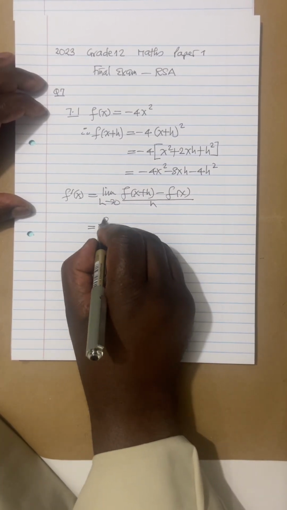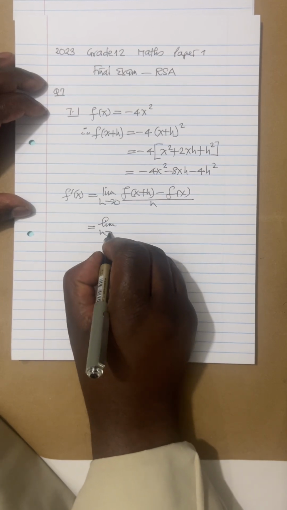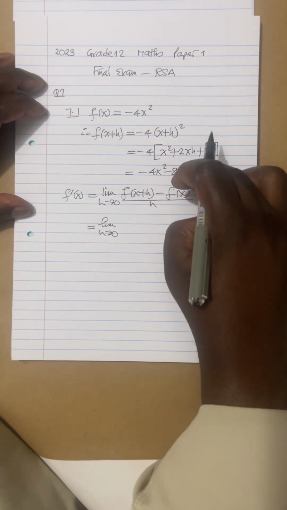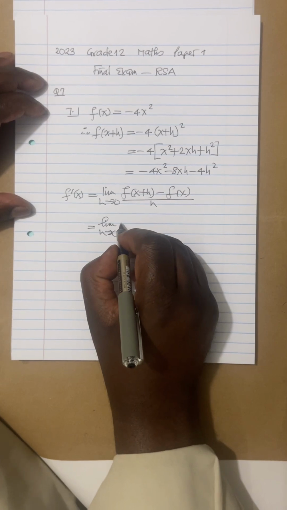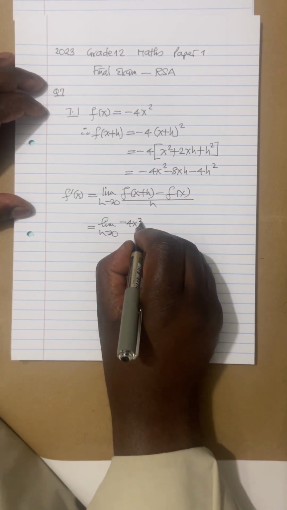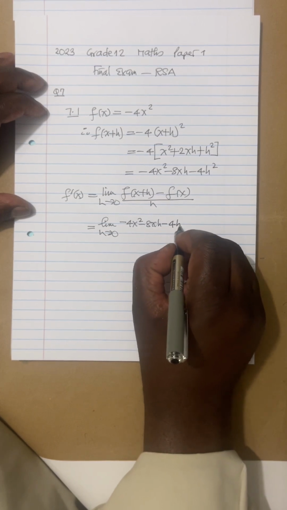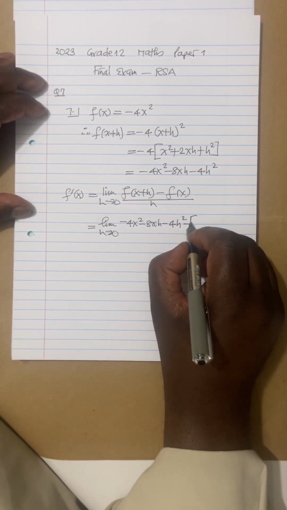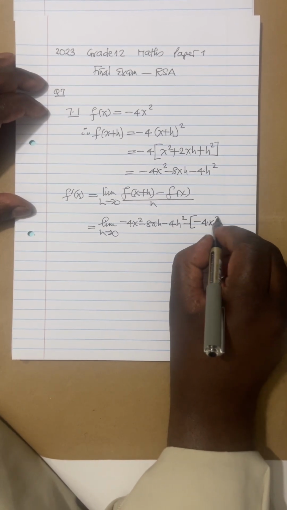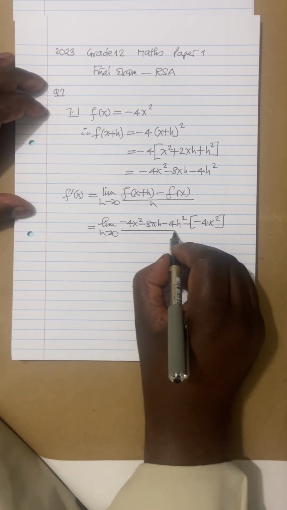Simplifying this, it is the limit as h approaches 0, substituting these two expressions into that, you're going to get minus 4x squared minus 8xh minus 4h squared minus open brackets, remember, minus 4x squared. You must always use brackets there, all over h.